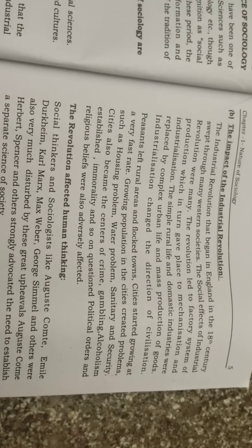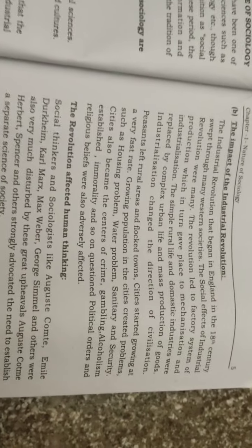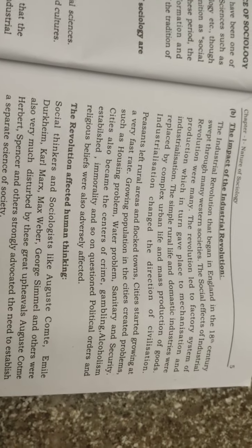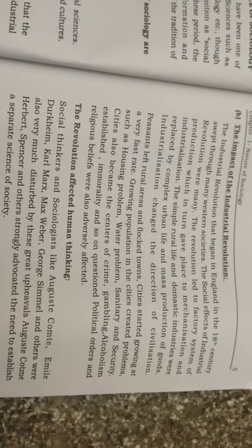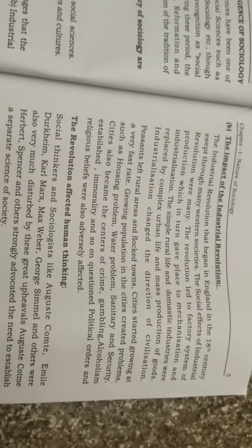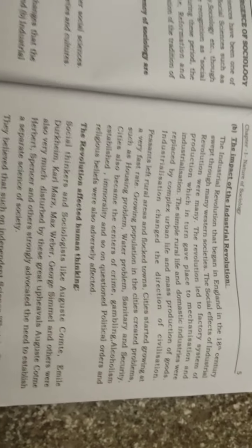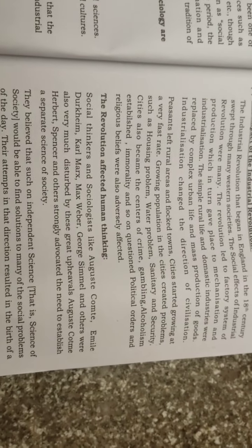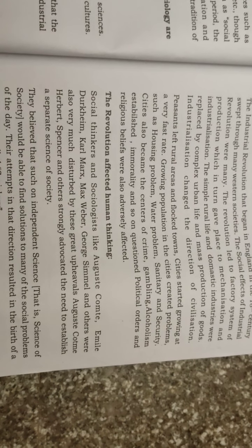So what happened when industries came? Yes, man was replaced by the machine. Production was more because the machine was doing the work. So that led to a lot of changes, and it led to another phase of society. Peasants left rural areas and flocked to towns. Cities started growing very fast.